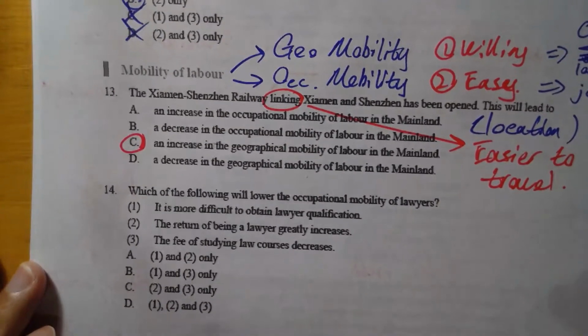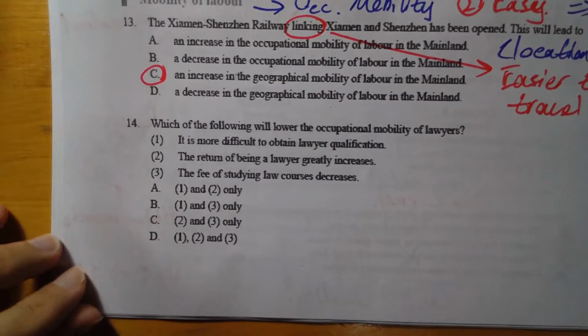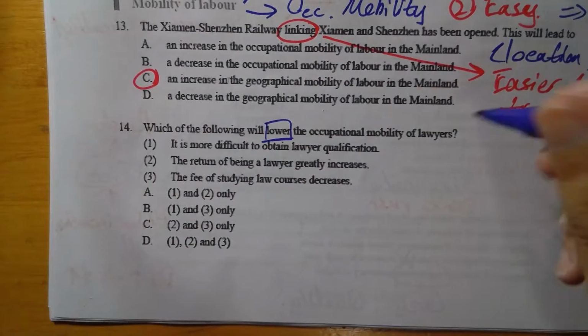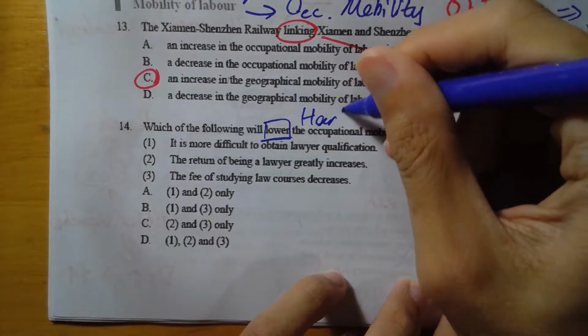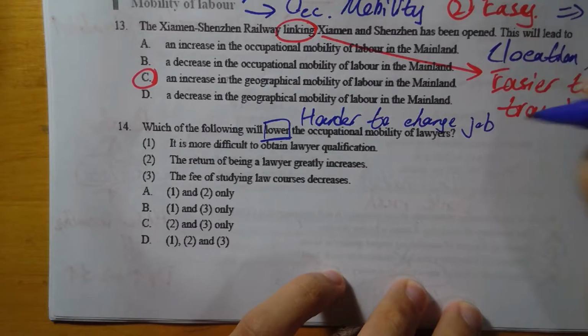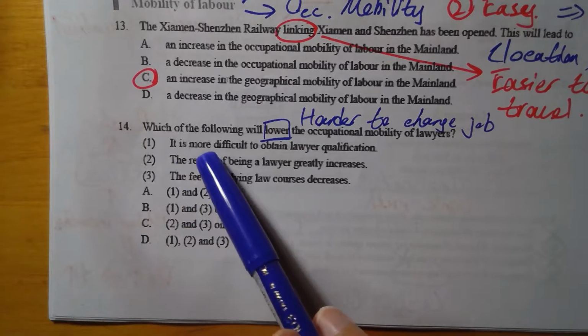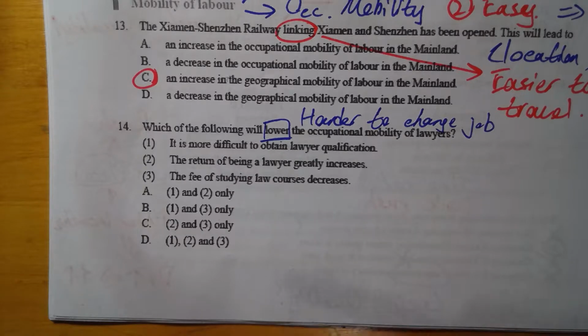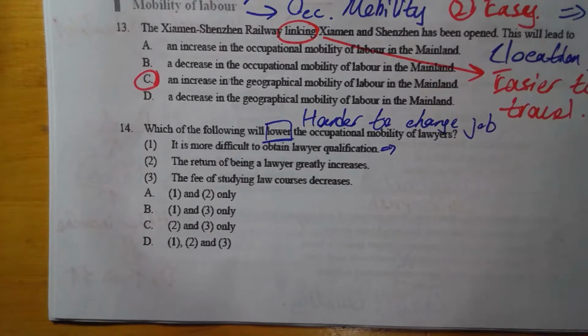Now, final MC. Then we go to the short question and long question. Which of the following will lower the occupational mobility of a lawyer? Now, we need to lower it. So that means making it harder to change job. So let's see. One, it is more difficult to obtain a qualification. I think this is a bad way of putting it. One is a very bad way of putting it.